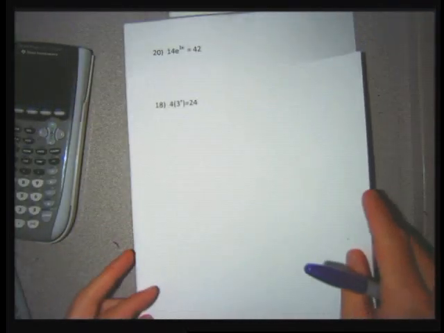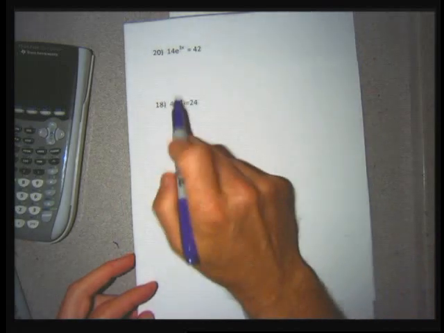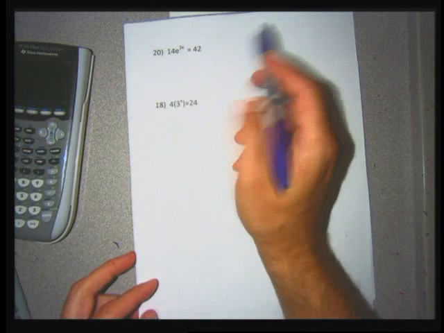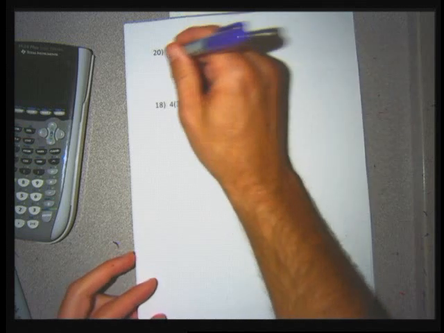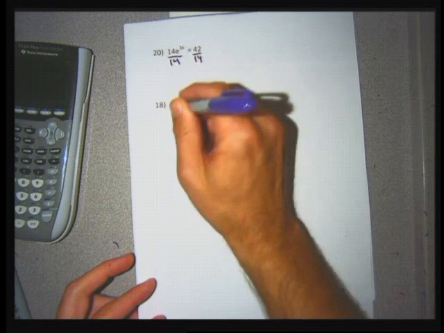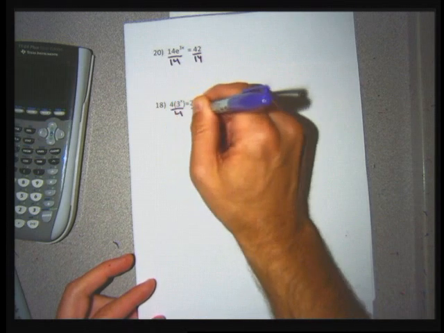18 and 20 are a little bit different. You'll see the parentheses, the 4 next to the 3 in parentheses, the 14 next to the 3x. Both of those numbers, the 14 in problem 20 and the 4 in problem 18, are on the side with the exponent, but the exponent doesn't apply to them.